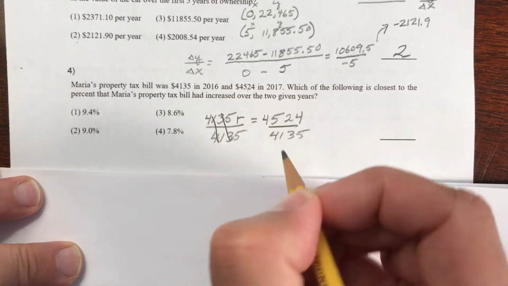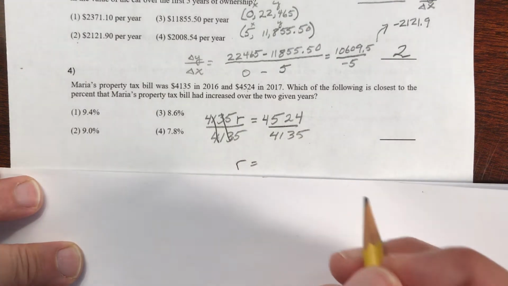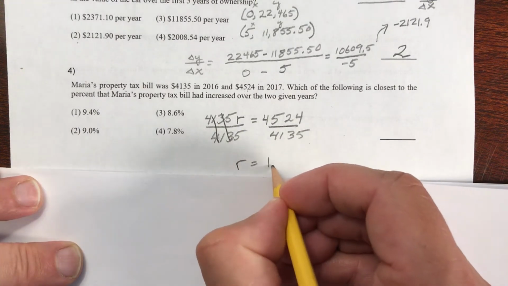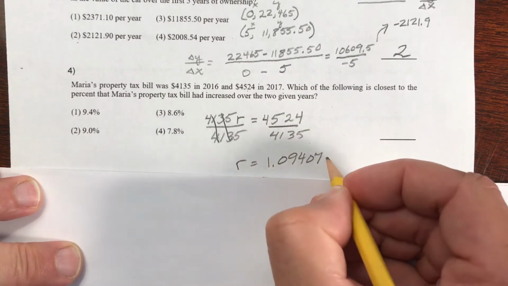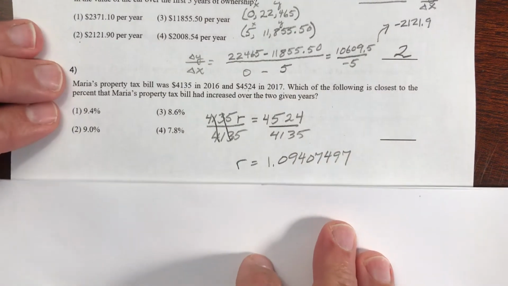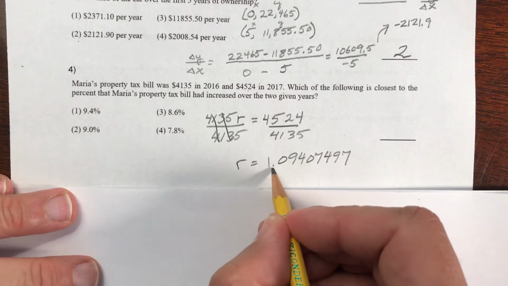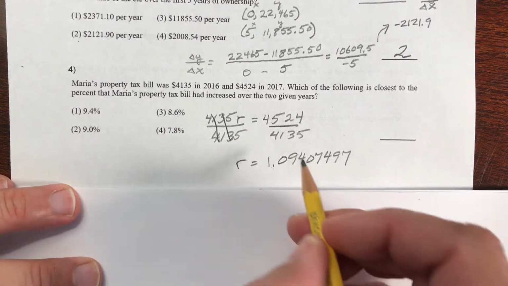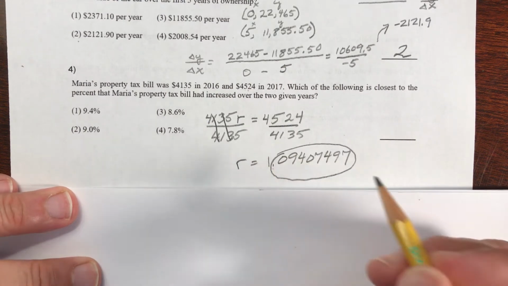And you'll have this rate, this r value. Calculator is going to say something like 1.09407497. I don't think we need all of that, but you could see it is growth. This number, this multiplier, is above 1. Well, we don't really care about the 1. We care about the part that's after the 1, that decimal.